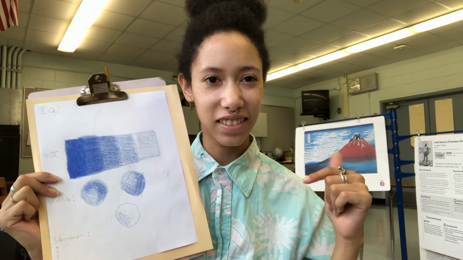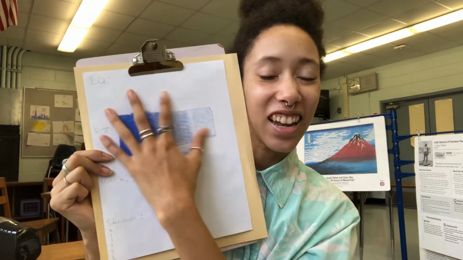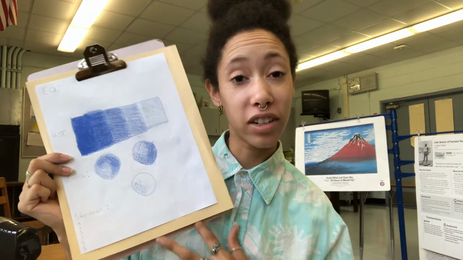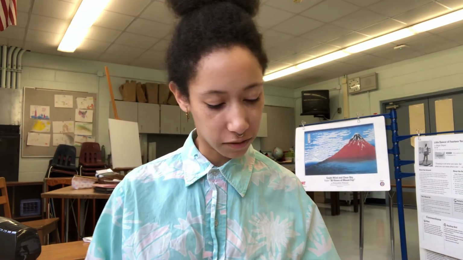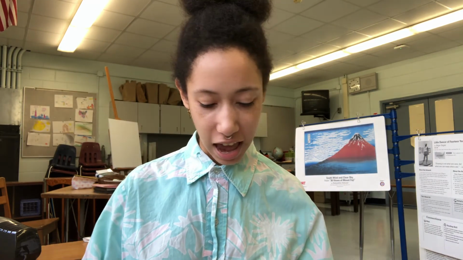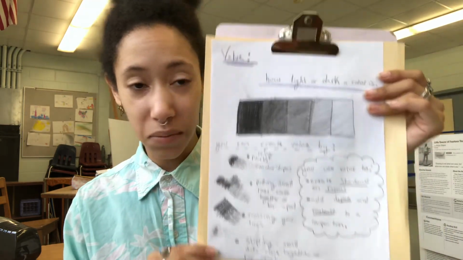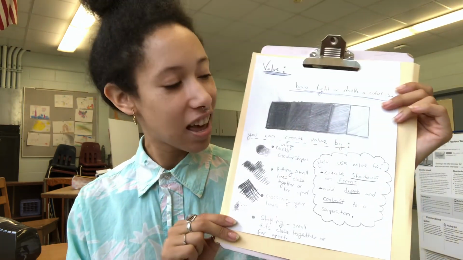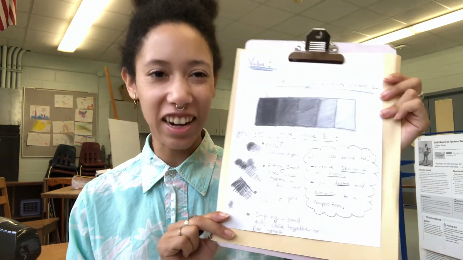And I will post the second part of this lesson tomorrow, okay? Or later today, whenever I'm able to film it. So there you go. You have your nice reference sheet for value, where you're going to try out different techniques and create a value scale. And here you have all of that written information. So I'm going to post these pictures for you guys. And good luck in creating your own value scale.